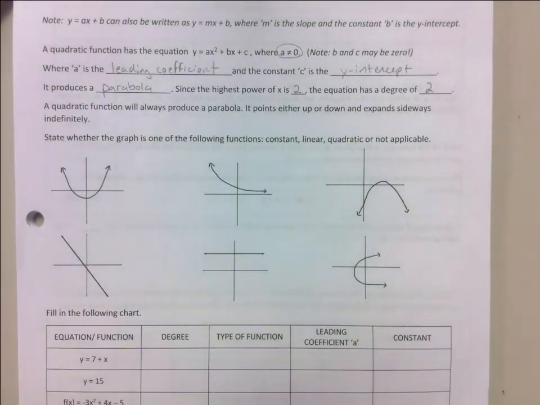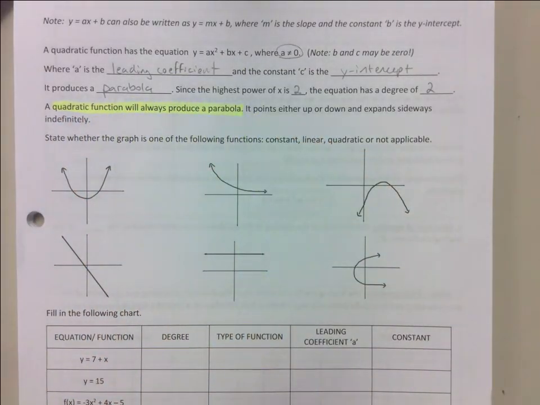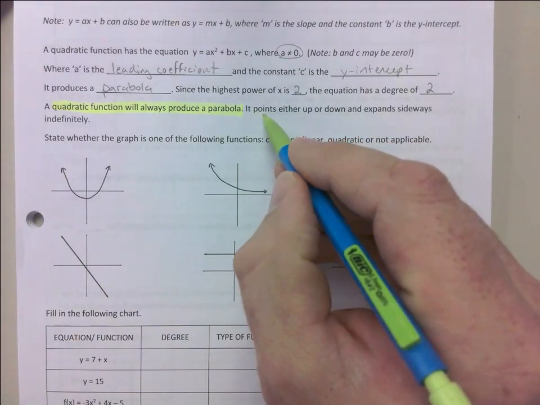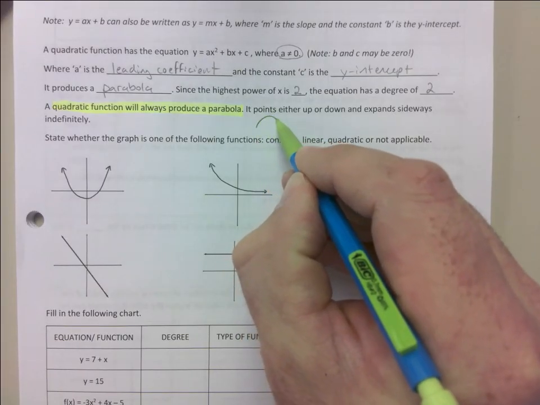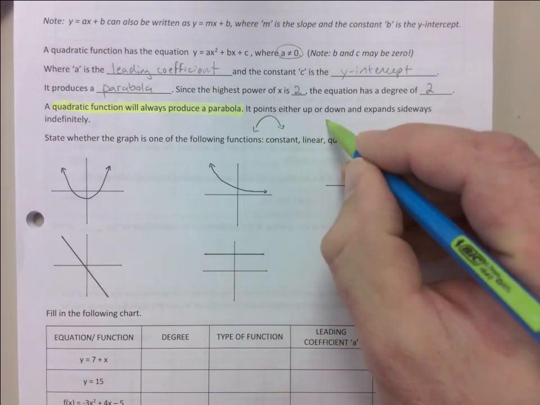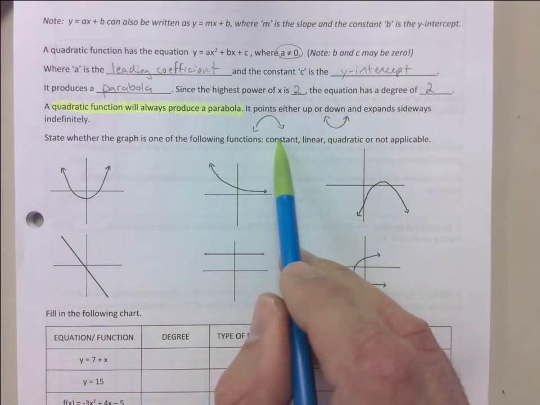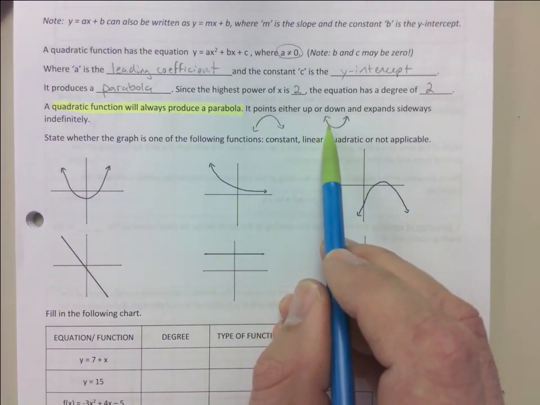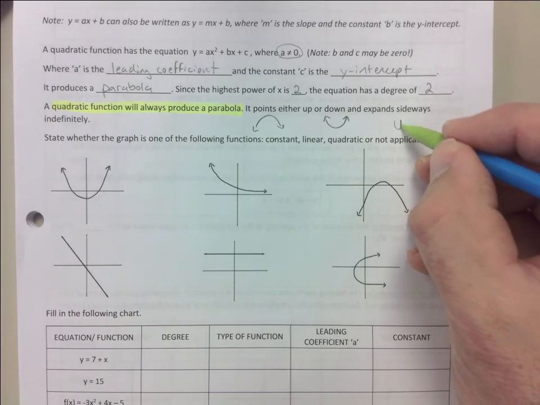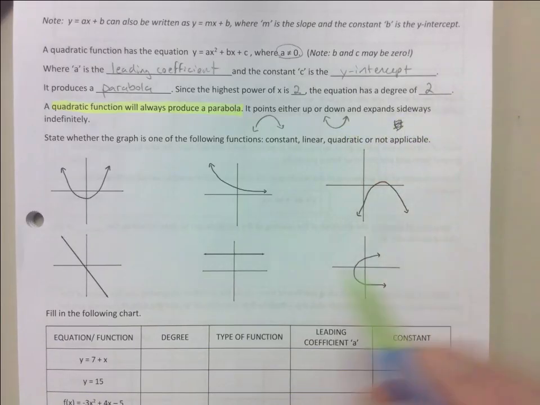A quadratic function will always produce a parabola, and it can point either up or down and expand sideways indefinitely. So pointing down, meaning the ends that have arrowheads in this case point down, or it could be pointing up like this. It opens up indefinitely, right? So it's not a U, right? This would be incorrect, because that means the sides go parallel, like this, so don't do it like this, okay?